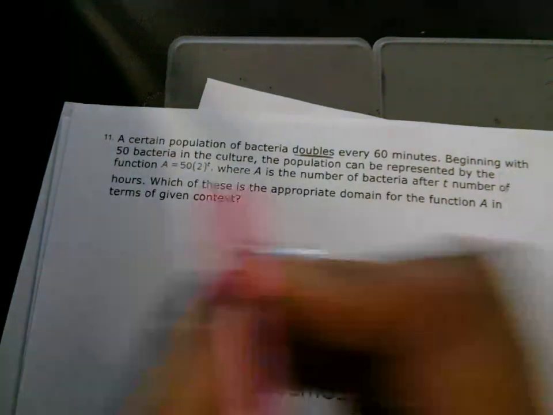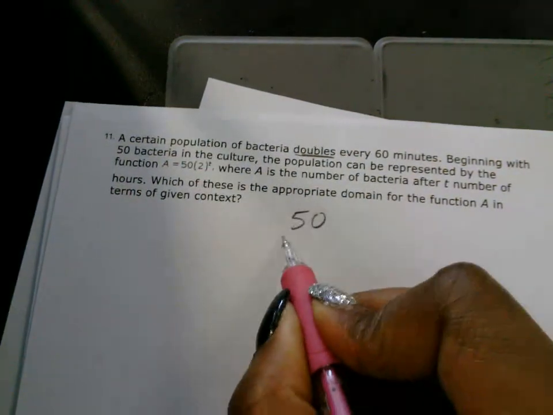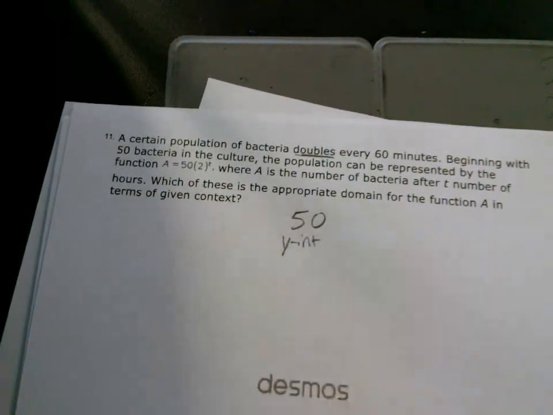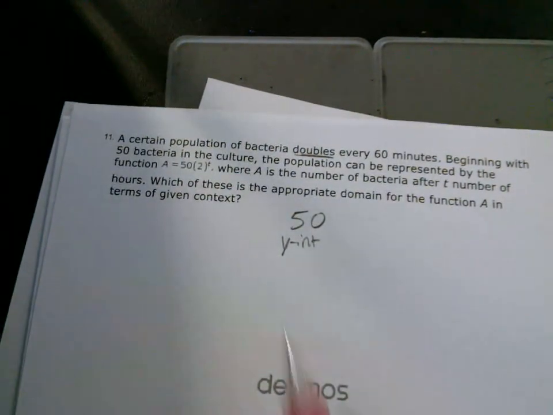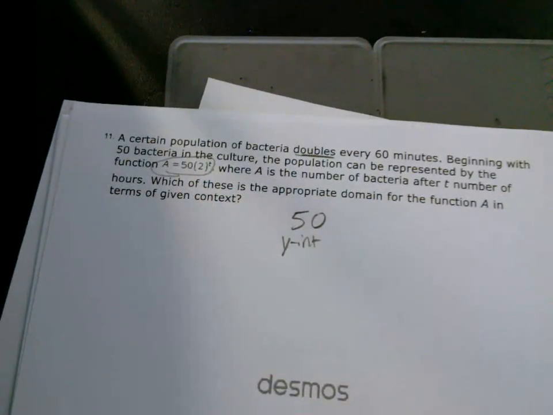The beginning is 50. So my starting amount is 50. This is my y-intercept. This is my starting. They already give you the equation right here, where A is the total number of bacteria, or the number of bacteria after T hours. So T represents the hours because it's every 60 minutes.